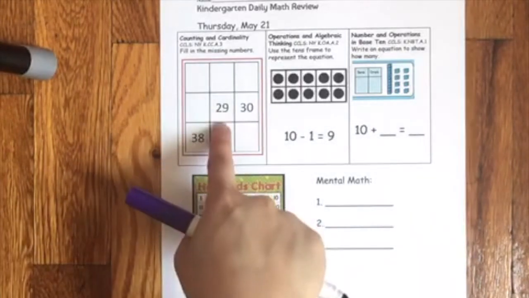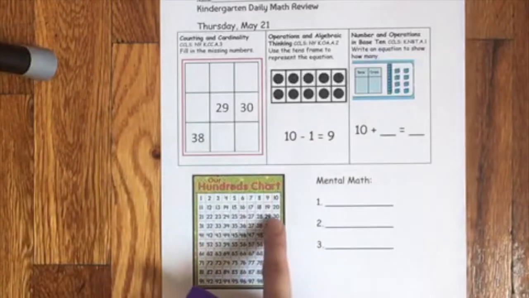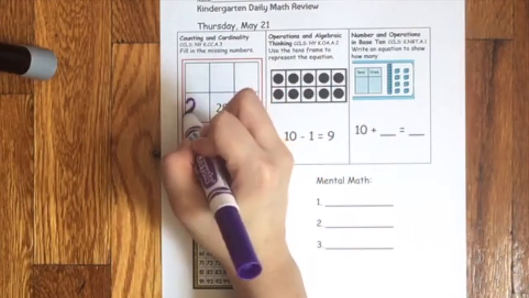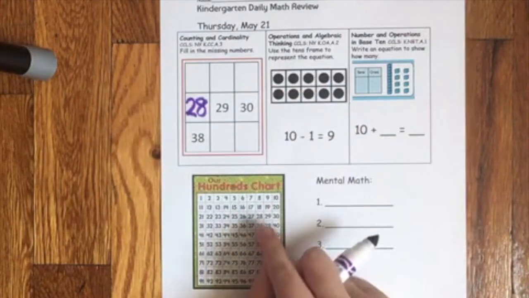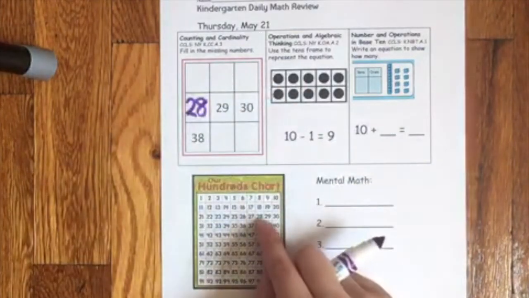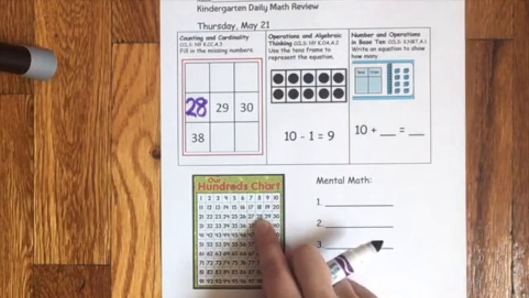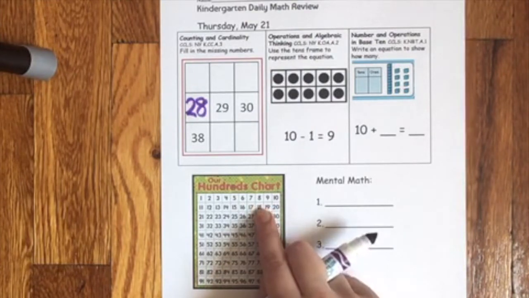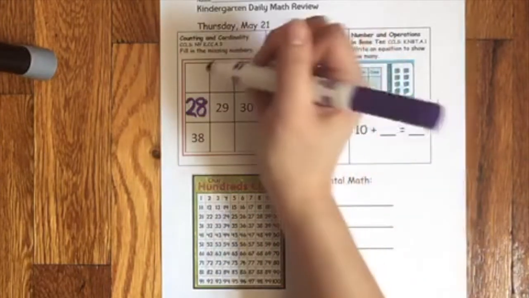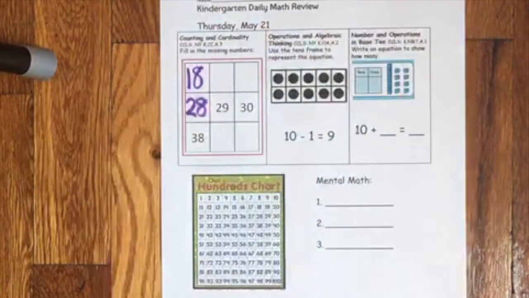Let's find 29. Okay, so 29 is a 2 and a 9, which is right here. Okay, so one number before, so that means one number less than 29 is 28. So I can put 28 right here. Okay, and we can find out what number goes here on top if we move from 28 and we move up 1. If we move up 1, that means it's 10 less. So 10 less than 28 is 18. Alright, so we have 18 there.